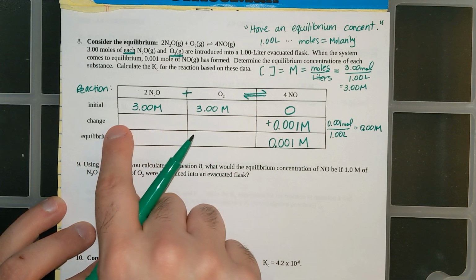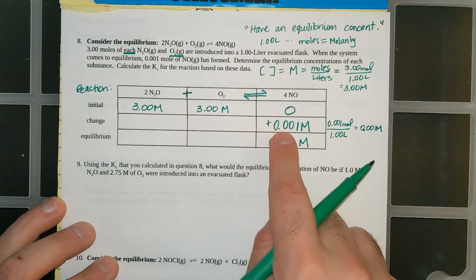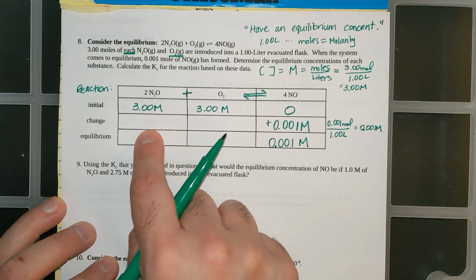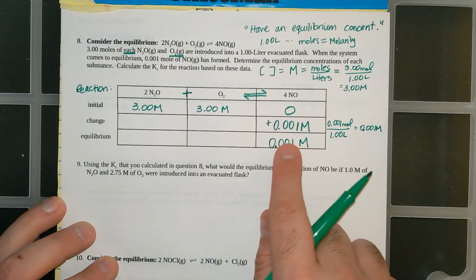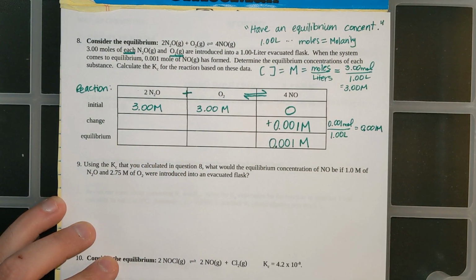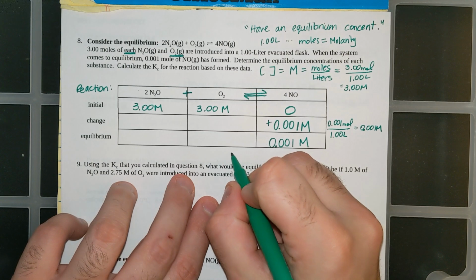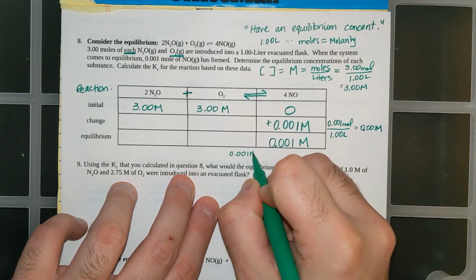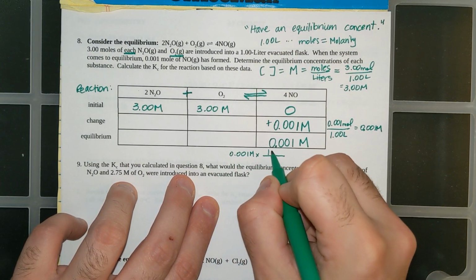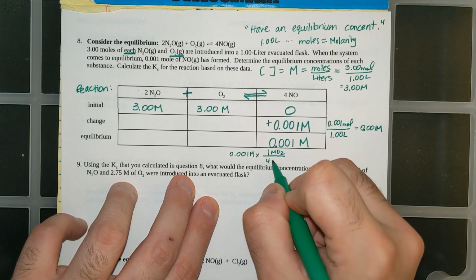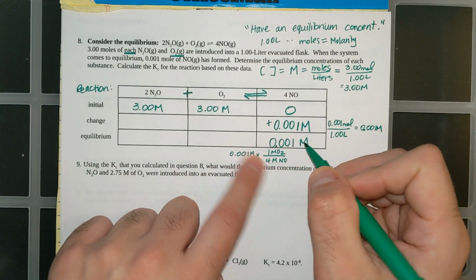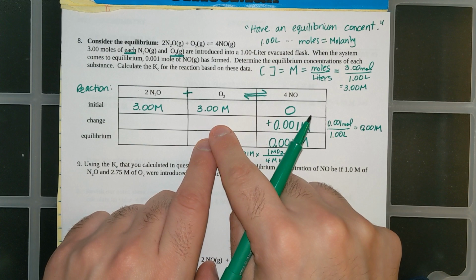And now I could use stoichiometry and dimensional analysis to figure out how much O2 and how much N2O I must have used. Well, this is a 4-to-1 ratio. So if I want, I could do 0.01 molar times 1 molar of O2 for every 4 molar of NO. It's a 1-to-4 ratio. Basically, I'm going to be dividing by 4.